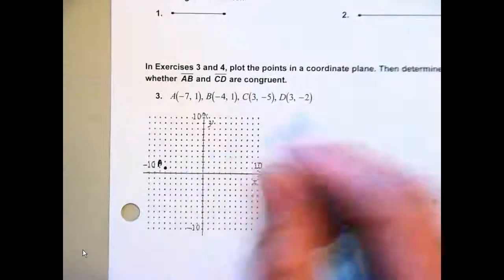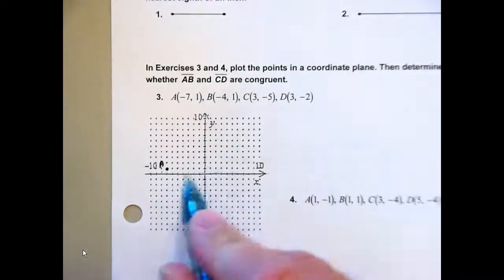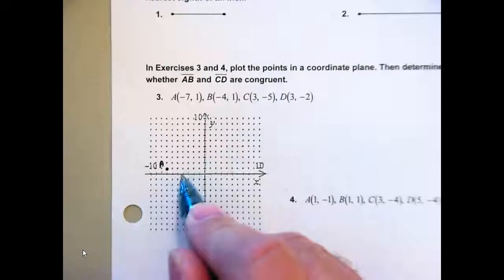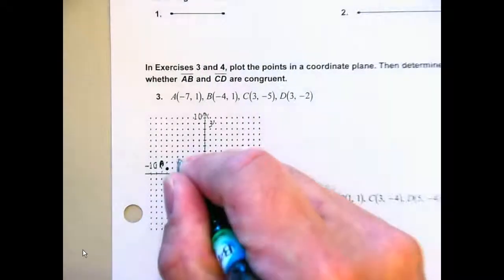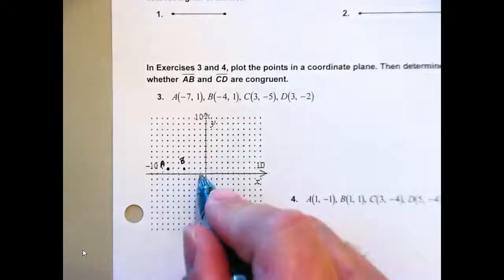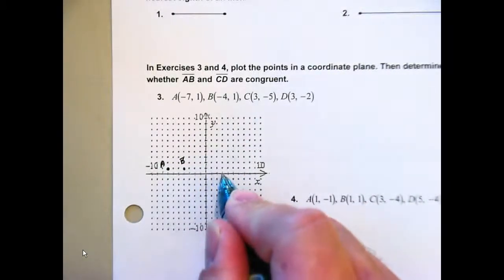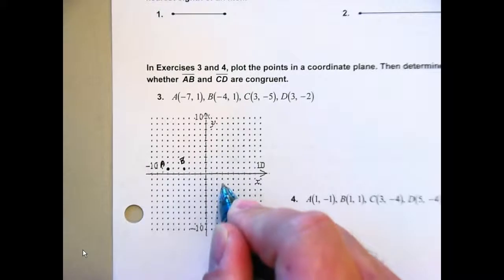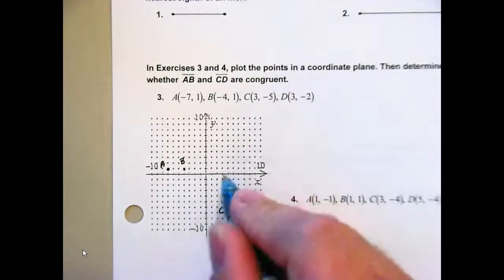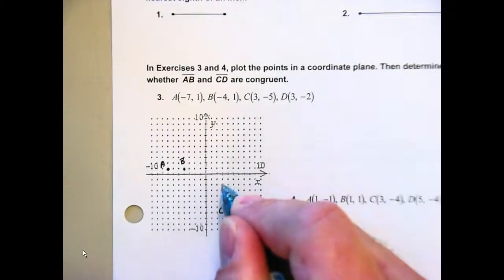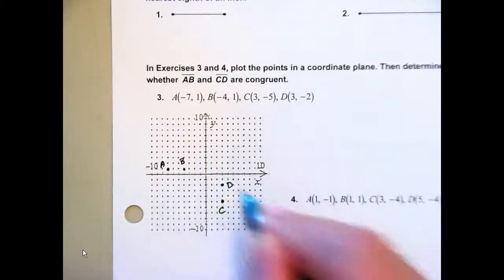Point A. B is -4, and y is 1. That'll be B. C is 3, -5. And D is 3, -2. All right.